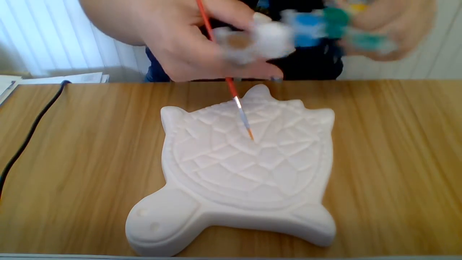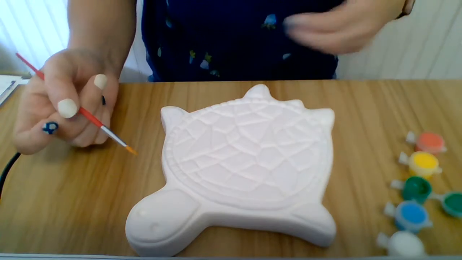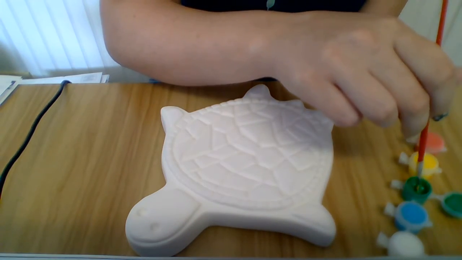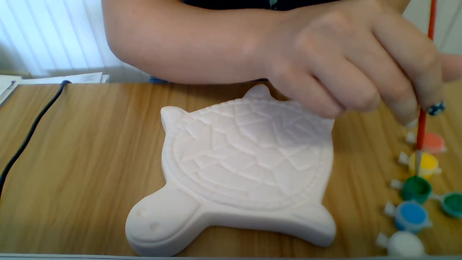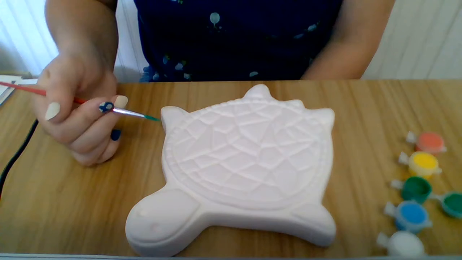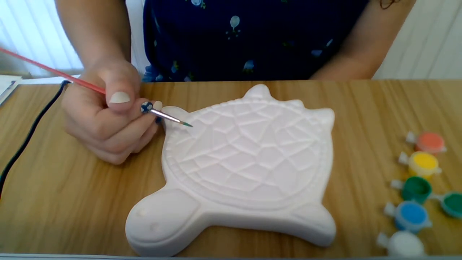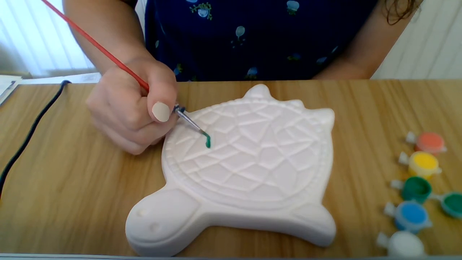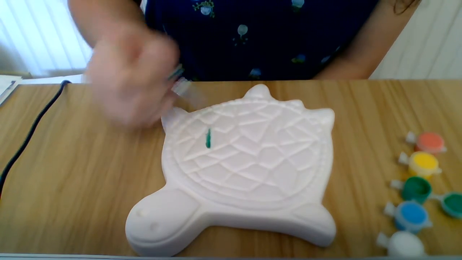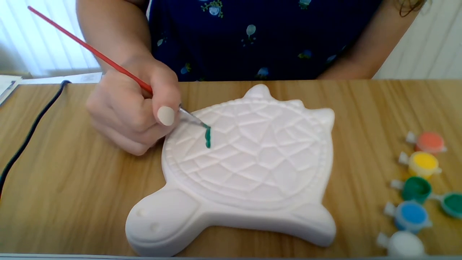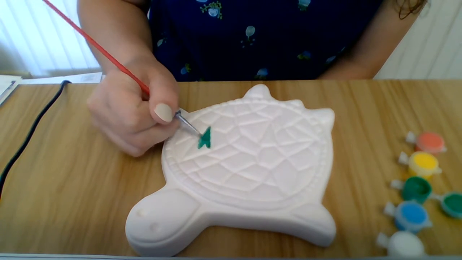And this is a stepping stone, so it's a type of stone that you can put outside or in your garden or something to make it look nice and pretty. But then every time you look at your stepping stone, you're going to be reminded about turtles and how they live in the wetlands. So I put some green on my paintbrush, and I'm just going to use my paints and fill in the stone.